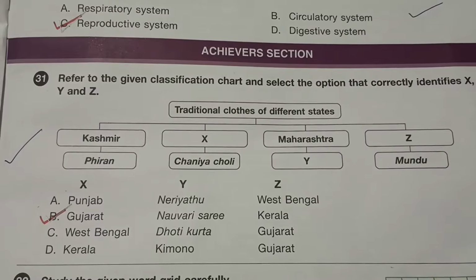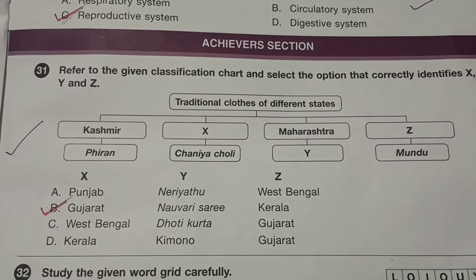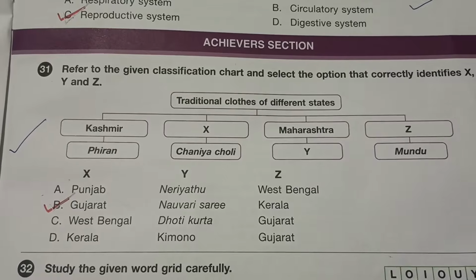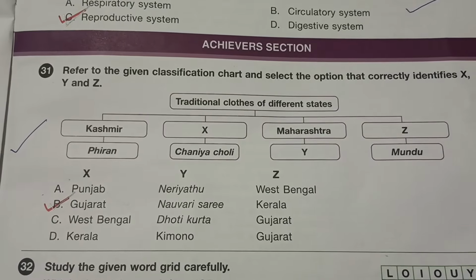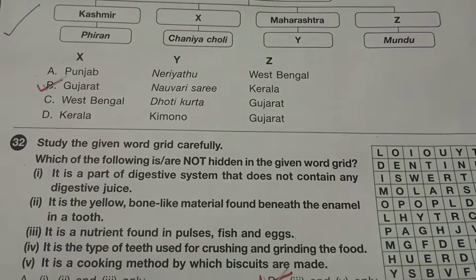Refer to the given classification and identify X, Y, and Z. Traditional clothes of different states. Kashmir, Firan. Chaniya Choli is famous in Gujarat. In Maharashtra, Nauvari Saree, and Mundu is famous in Kerala. So it's option B.